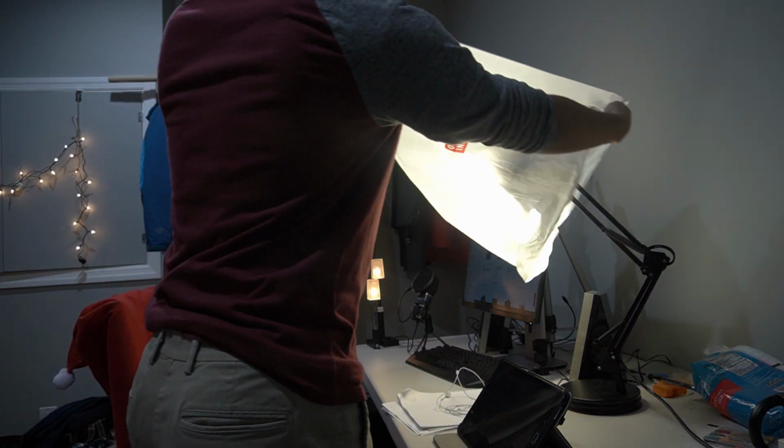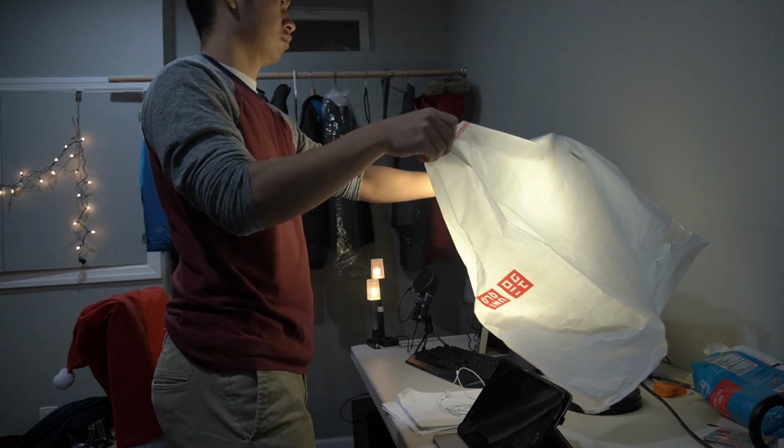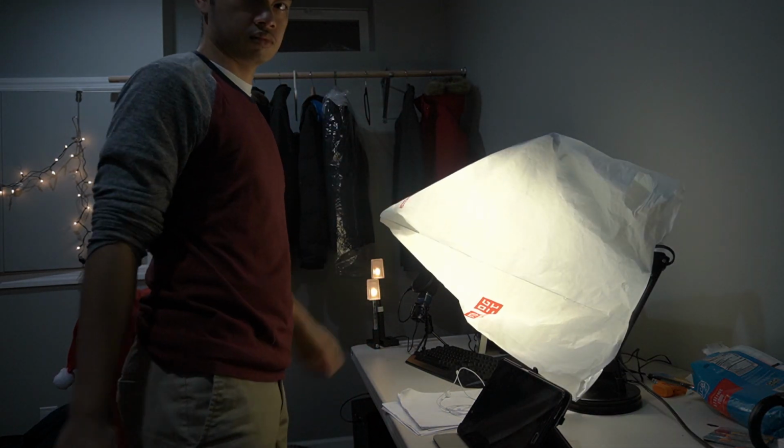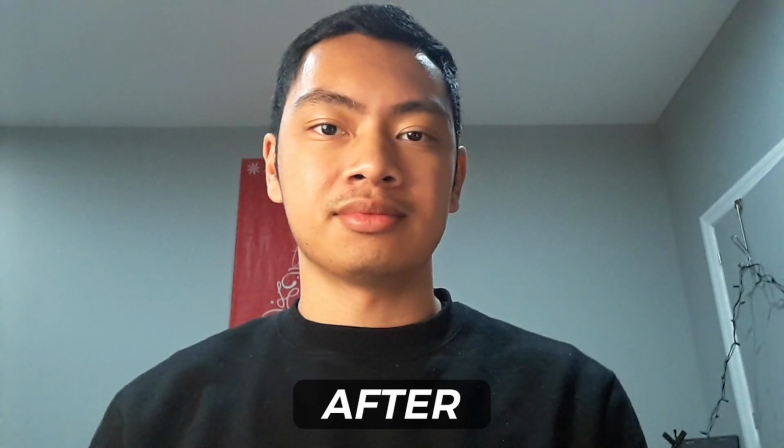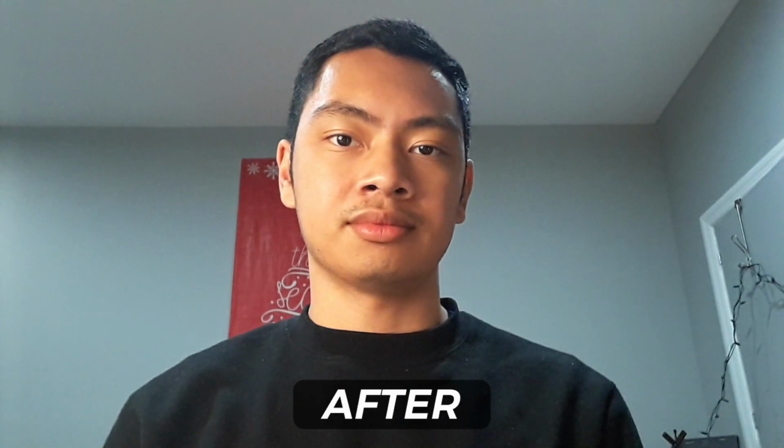Now you might notice that there's still a little bit of harsh shadows on my face. A quick fix, if your lamp doesn't have a lampshade, is to throw a plastic bag over your light, and that'll soften up a lot of the shadows. So here's another before, and now this is after adding the plastic bag. You can see a little bit of a difference there. It might make your face a little bit more flattering.